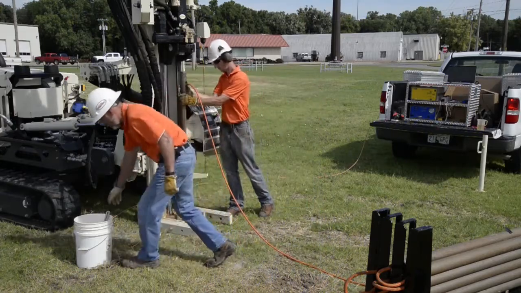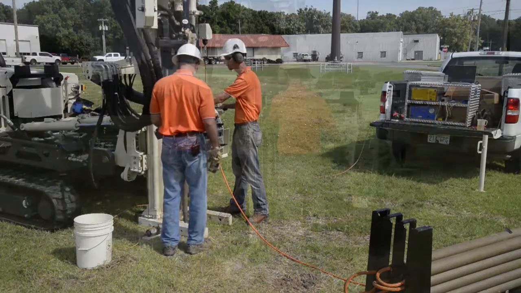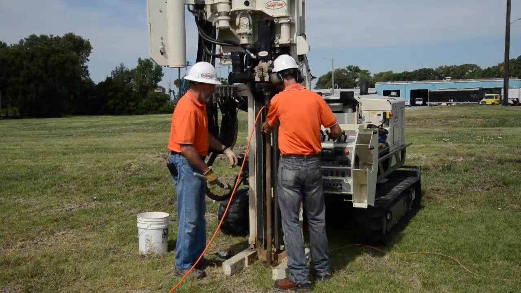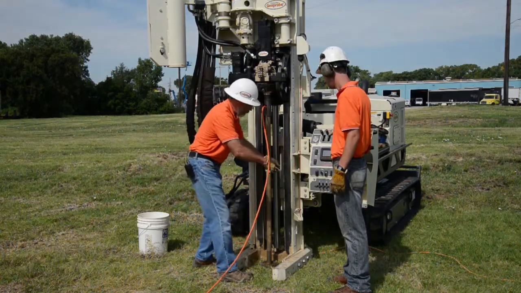So you can see that trunk line management is a part of the process. We'll snug up the rods. Okay, pretty good.